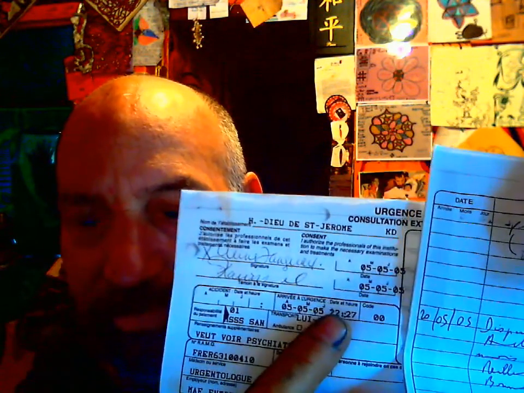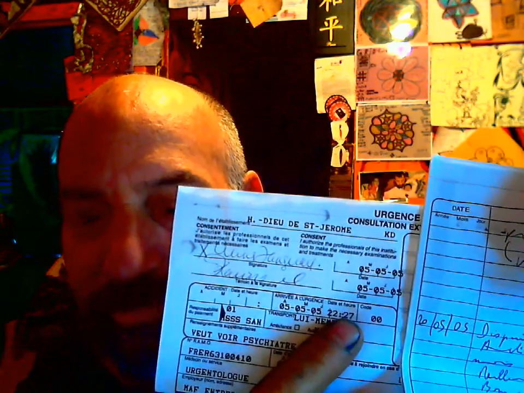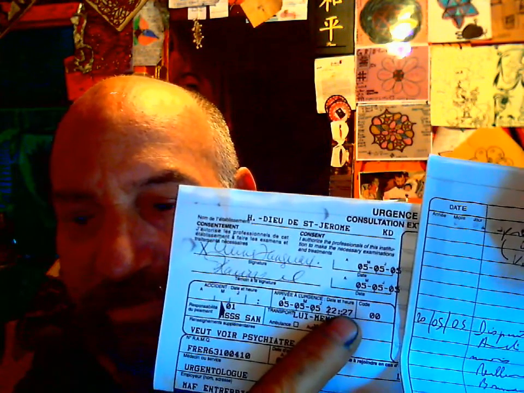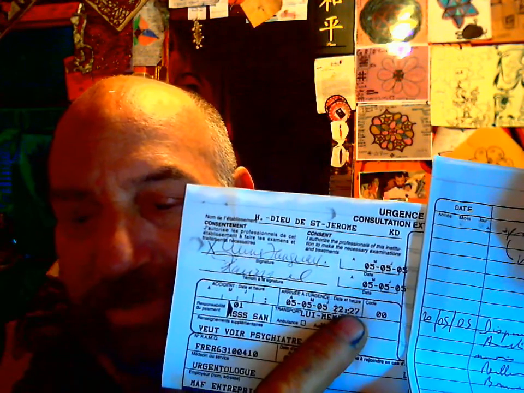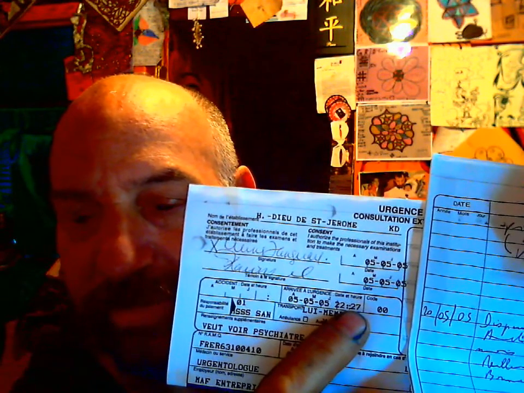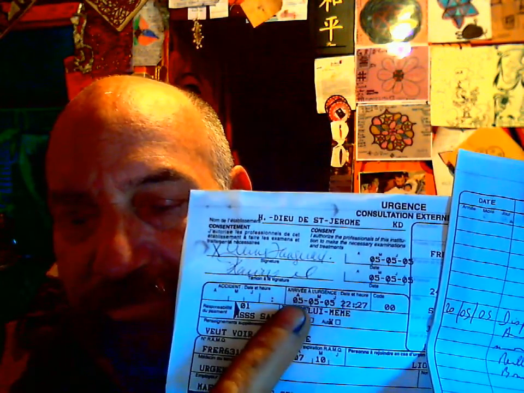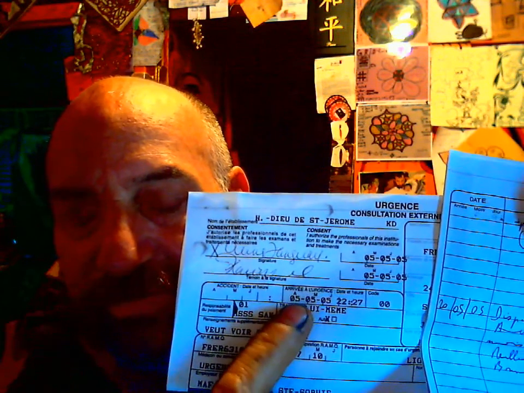050505 at 2227. 10 is 687 minutes. 68721. The reverse is 9. The total is 12. The reality is 3. 3 and 5. 6 and 5, 6 and 5, 11, 11, 11. All fives get 6 all the time, right?